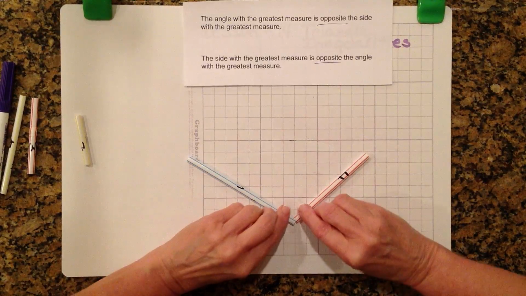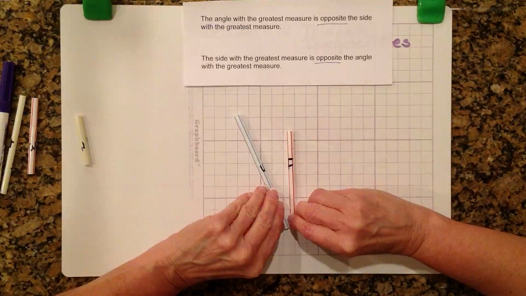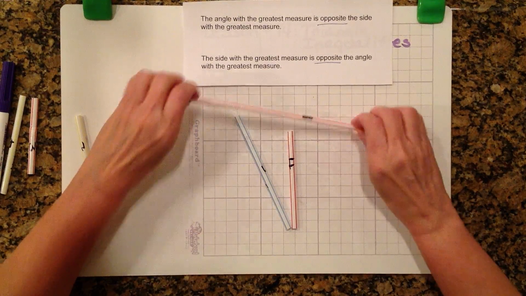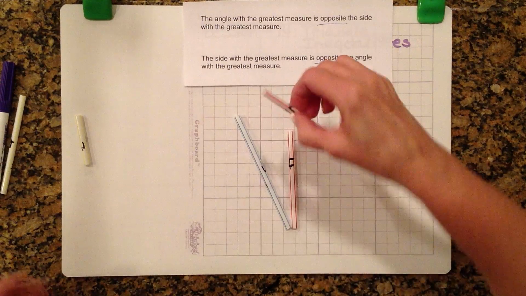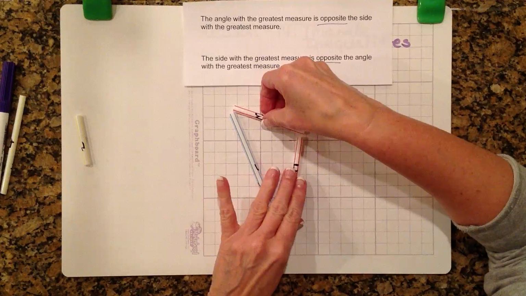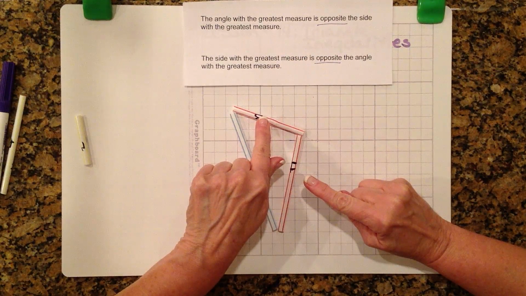What if I bring this in a whole lot right there? What about the side? Am I still going to need a long side? No, I am not. I'm going to need a shorter side. So there I go, something shorter than that longer one there. So smaller angle, shorter side.